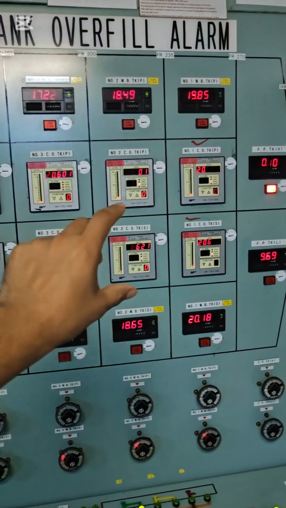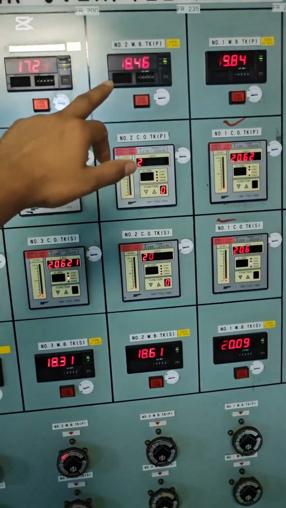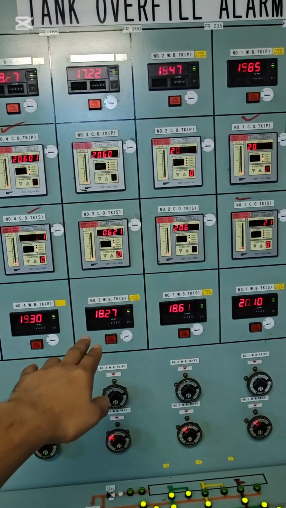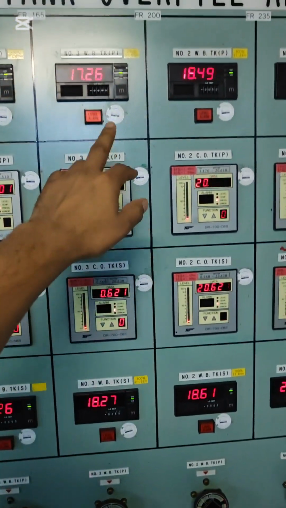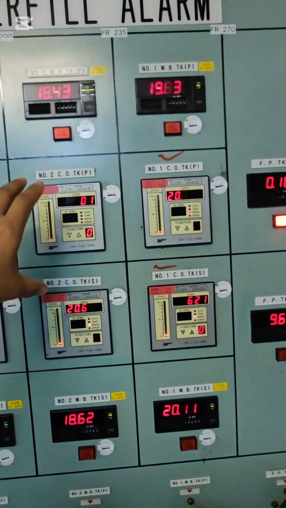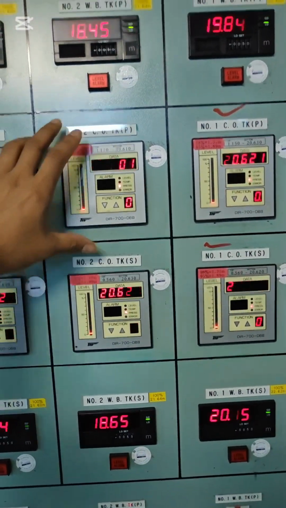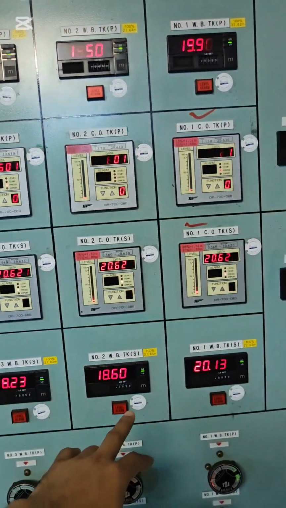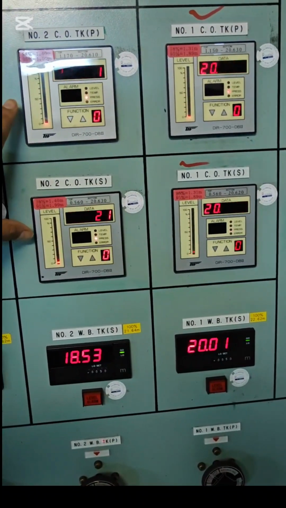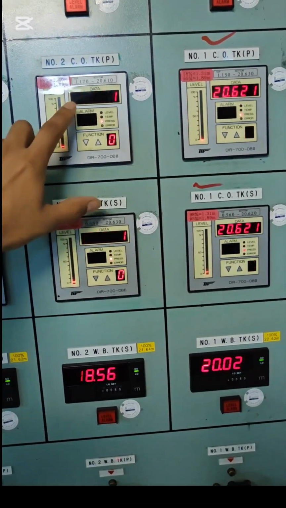This is the tank radar. The top one is for the cargo tank, and the bottom one is for the ballast tank. It is written here also: this is for the cargo tank, and this is for the ballast tank. So you can get your level there. You can get your ullage from your tank radar level.